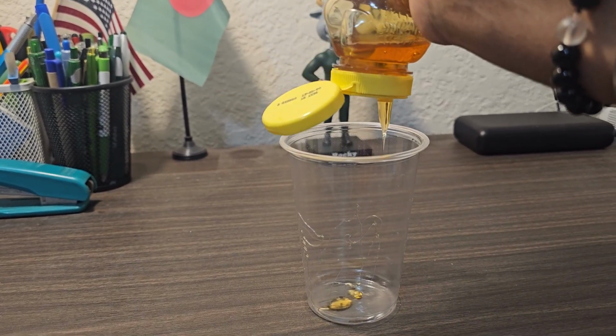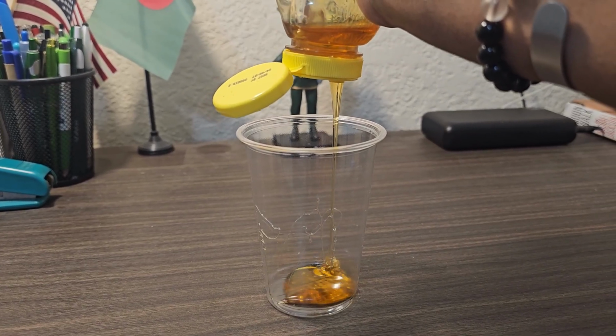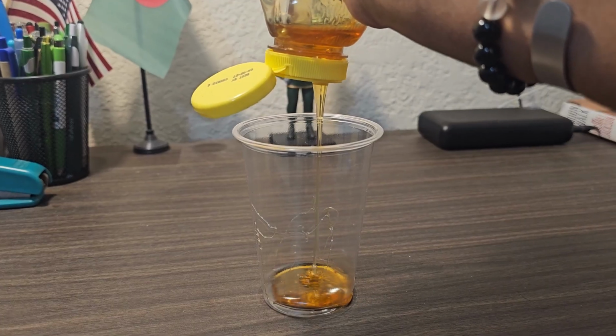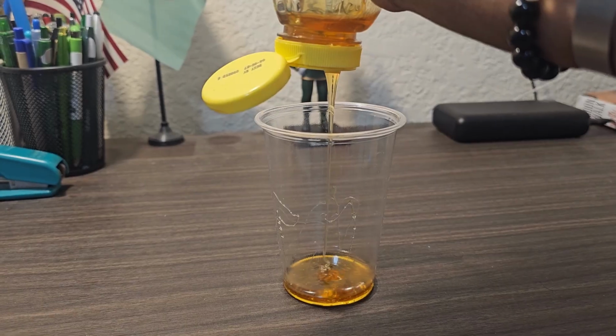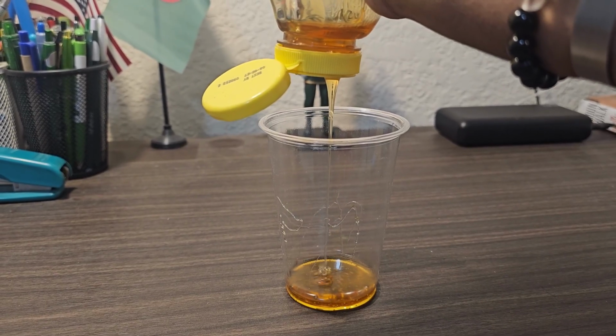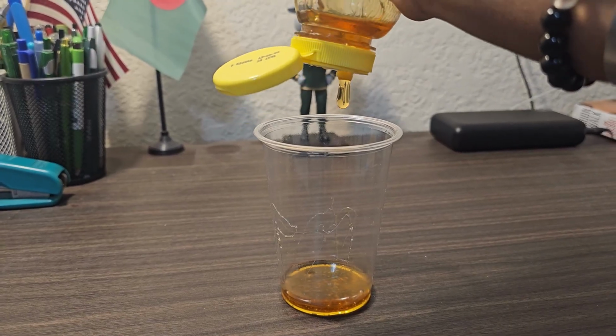I need to squeeze it a little bit. Honey sinks right into the bottom, and I'm not shy about it. I think this much should be enough.